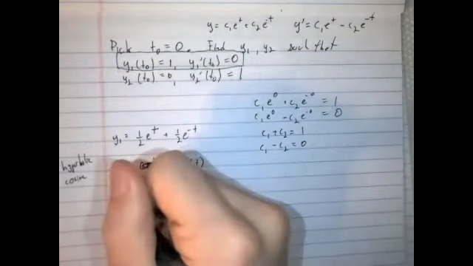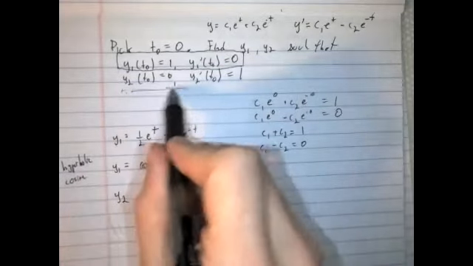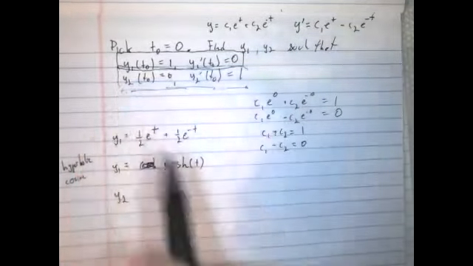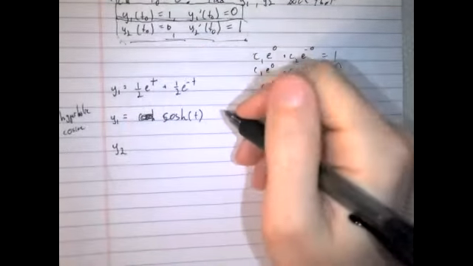Okay. And then second of all, let's find y2, where now I demand that y2 satisfies these conditions. So why don't you find y2 for me? Or this is actually 1/2 times cosh t, I think. No, this is just cosh t.